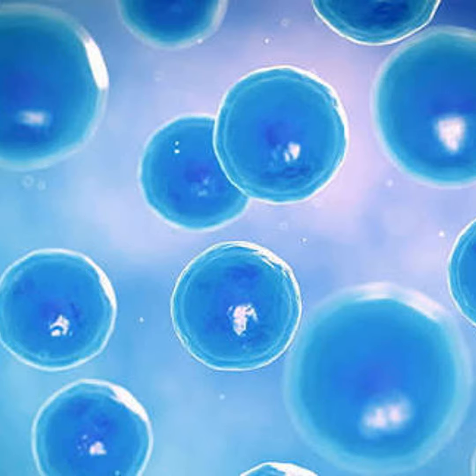Eukaryotic cells, which make up plants, animals, fungi and protists, are a bit more complex. They have a true nucleus to house DNA and specialized organelles such as mitochondria and chloroplasts.